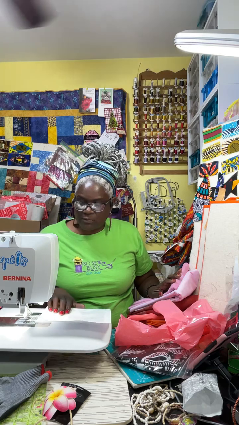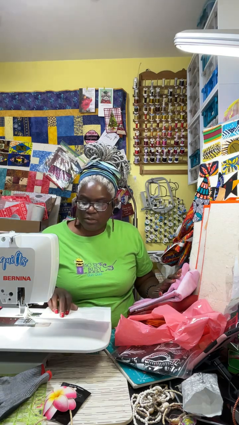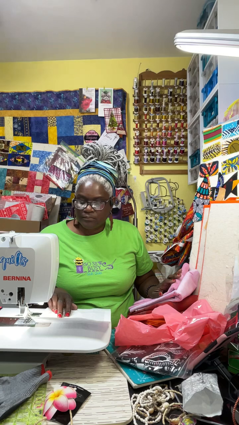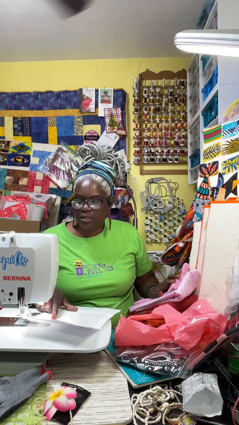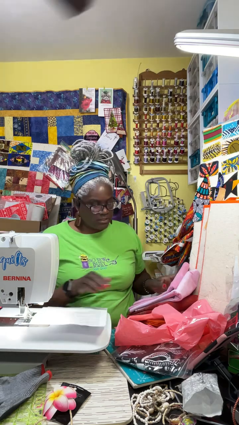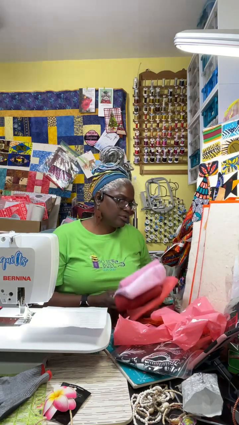Most of these again were $8 a yard. Some of them were $6 a yard. One was $5.80. Yeah, so that's the Moda Grunge.